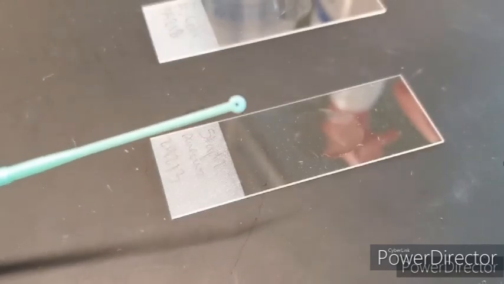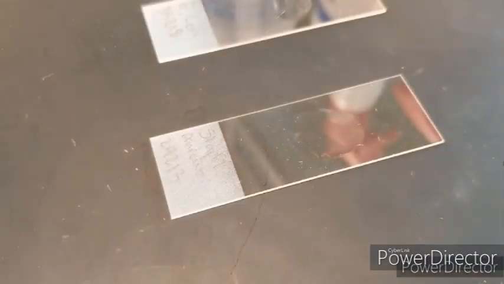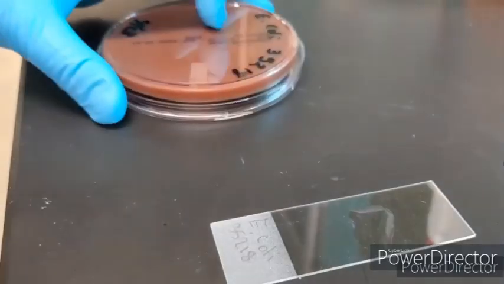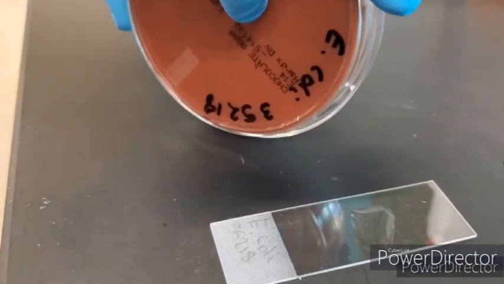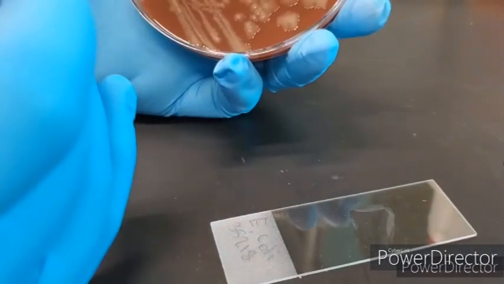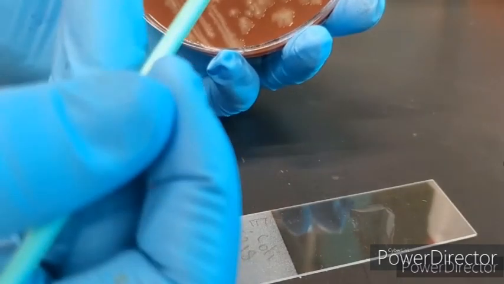So I'm using a smaller loop, trying to focus for you. It's way smaller than the other ones. Then we're going to pick our individual isolated colonies for each slide. We got E. coli first. So it's a little spready. So I'm trying to pick just a little bit from one colony.